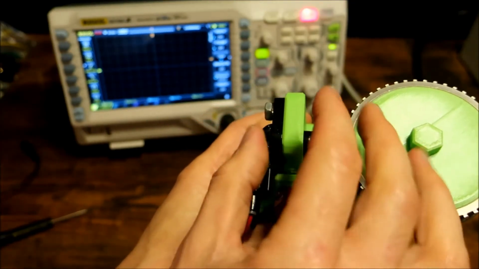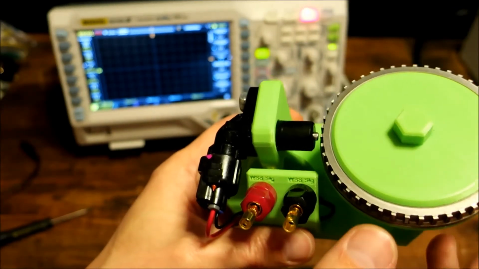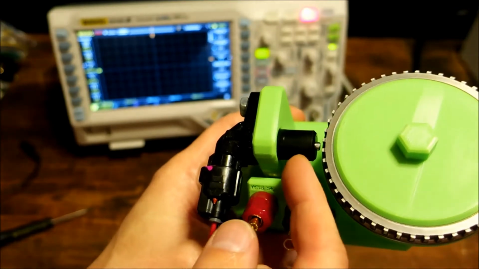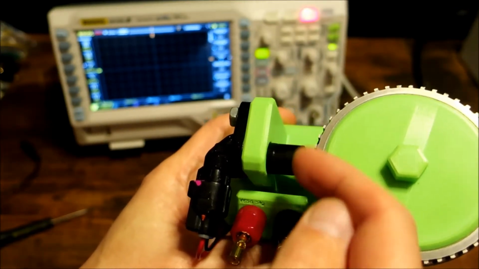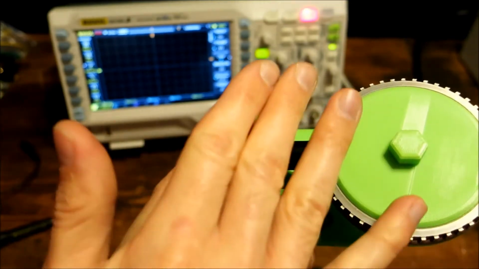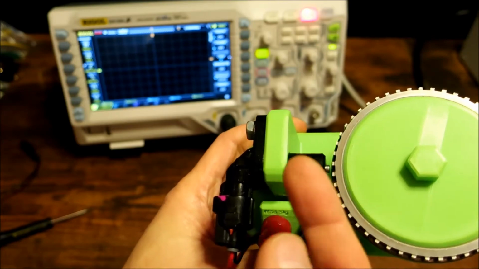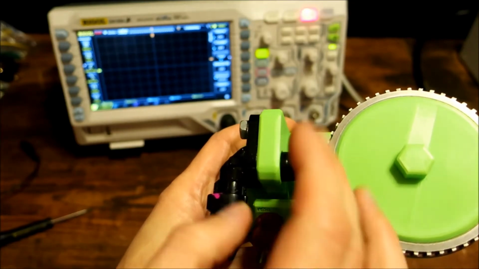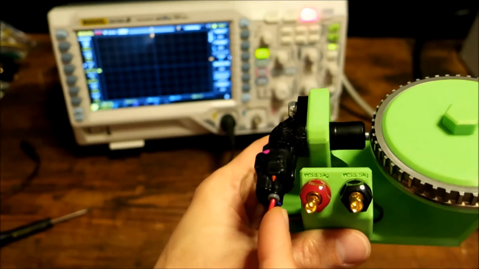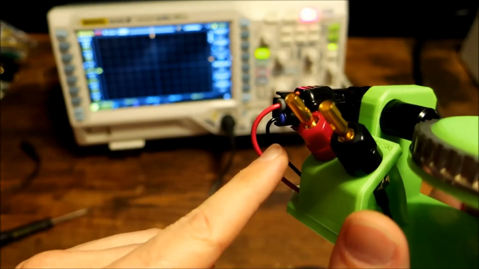Whenever you have a changing magnetic field, you have to think back to Electrical 101. Anytime you have a changing magnetic field in the presence of a conductor, and inside of here, the conductor is the many, many turns of wire that form the coil, you have this fluctuating magnetic field, and that's going to generate a voltage coming off of here. Now you can see on here they have a red wire and a black wire.